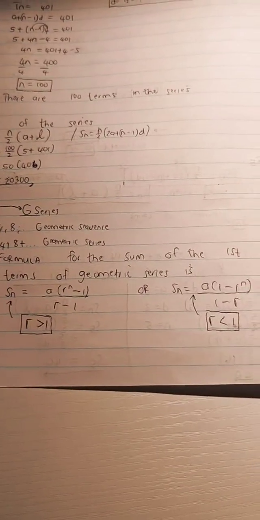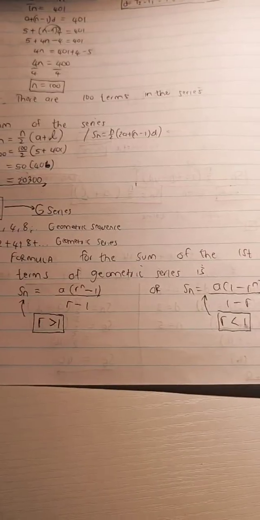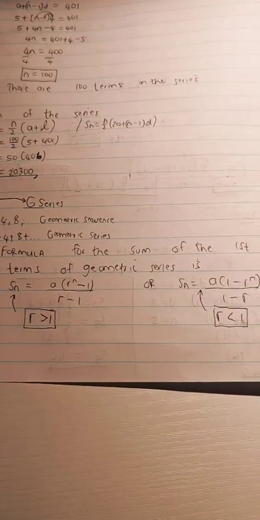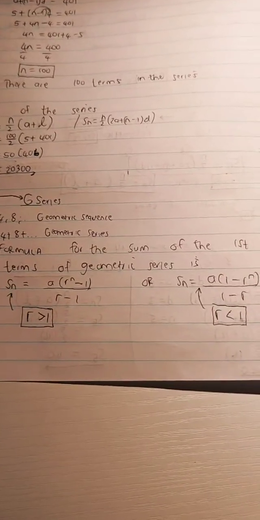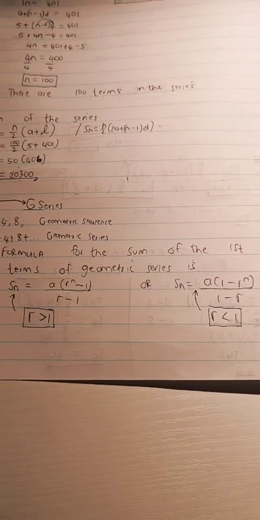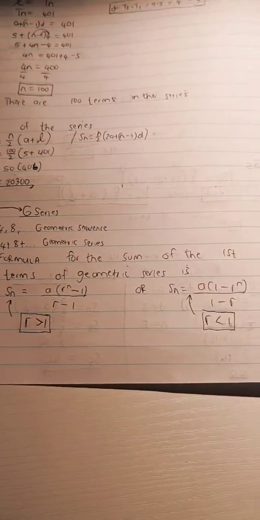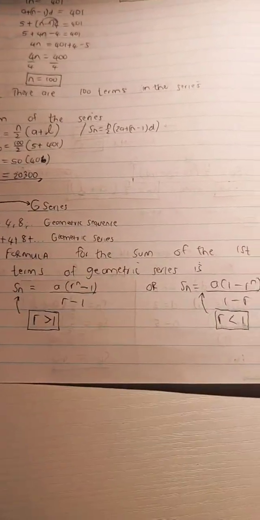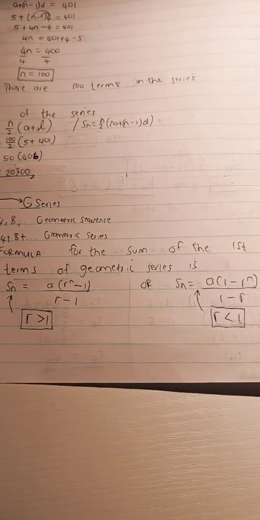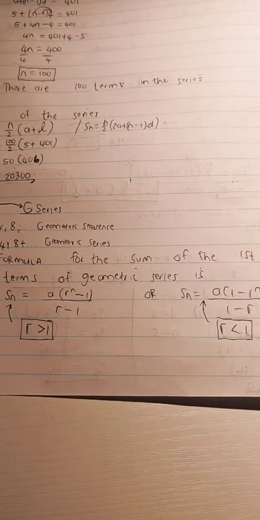They should provide the formula sheet for you to utilize when the need arises, when you want to calculate the sum of the first n terms.